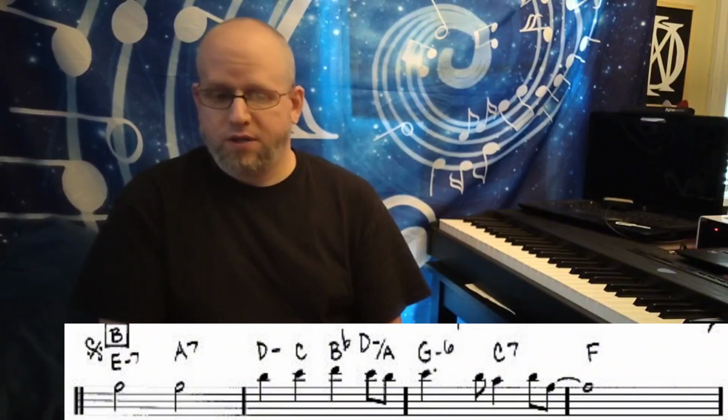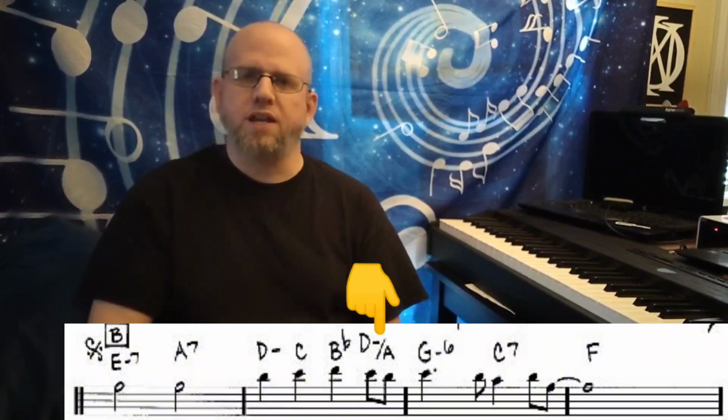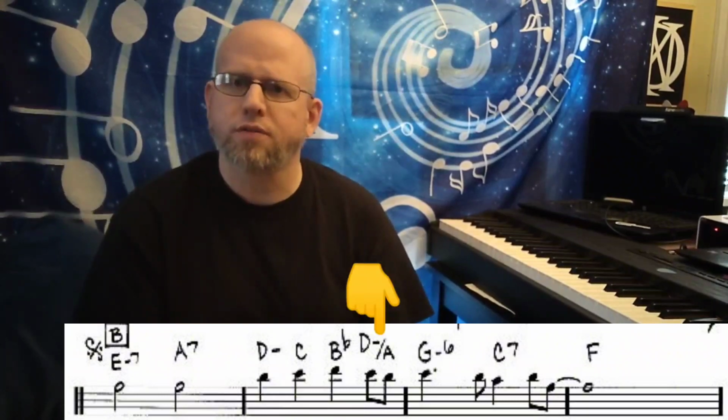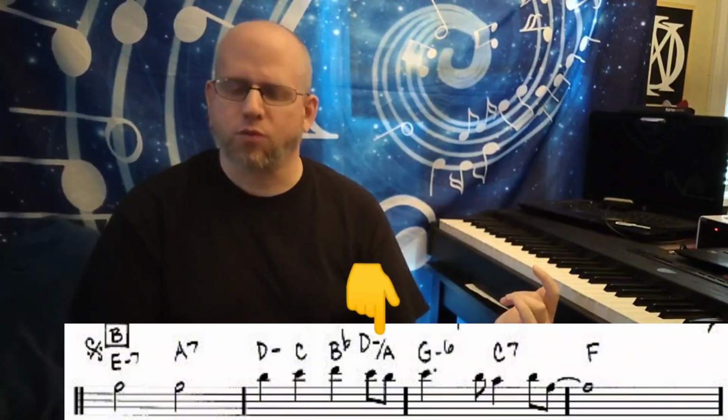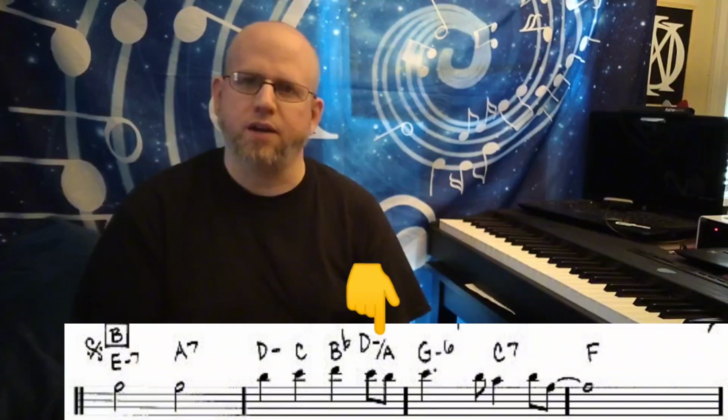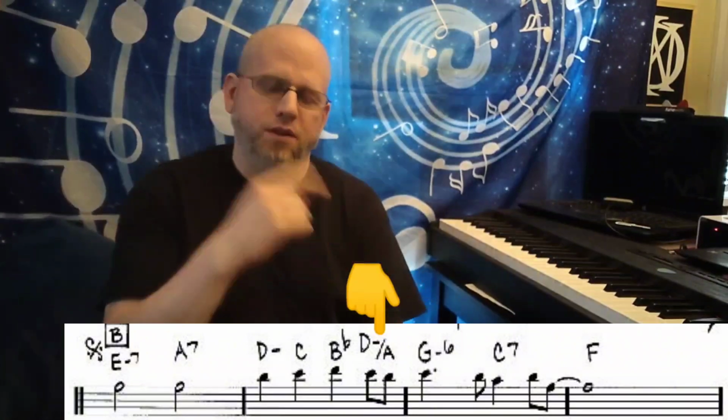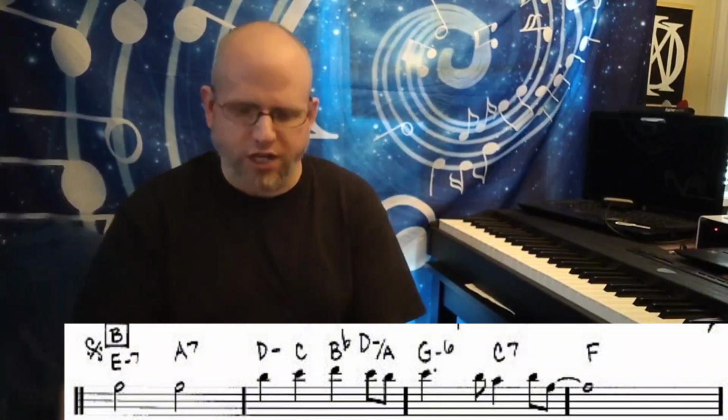The next chord is another D minor slash A. That's a slash chord. All that means is that you're playing a D minor chord with an A in the bass. And of course the A is the 5th of the D minor. And I did a video on slash chords recently, so if you need to understand what that is, you can go check that out.